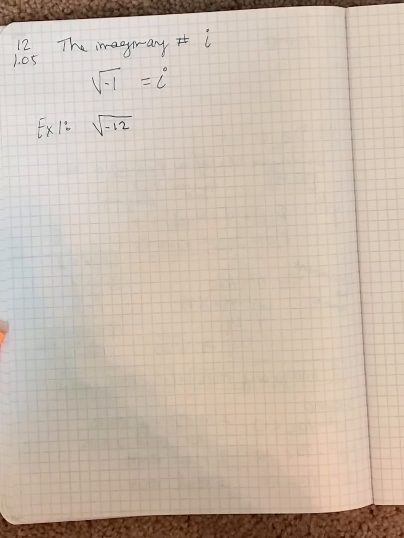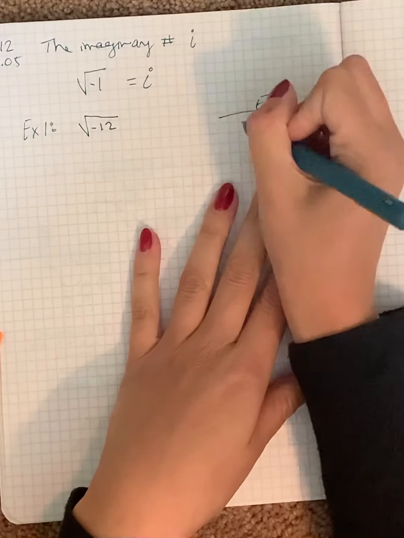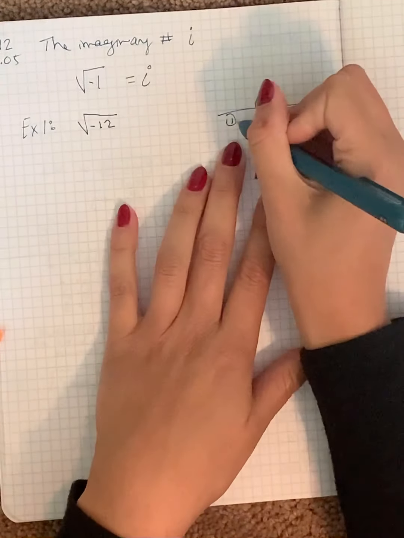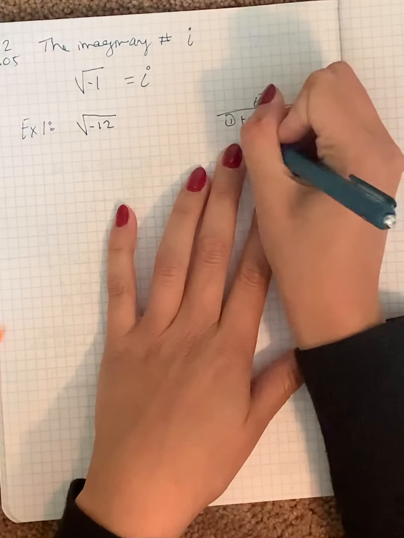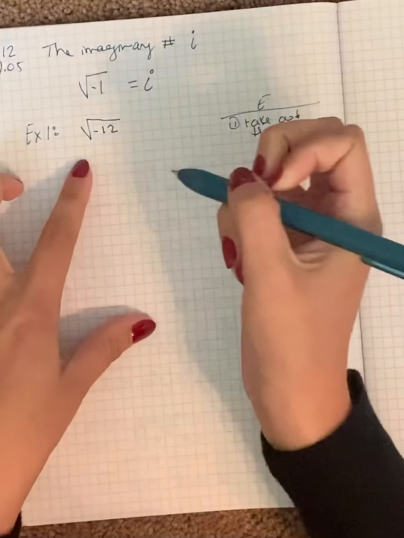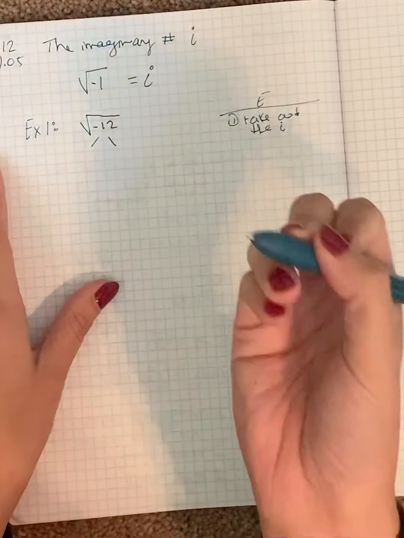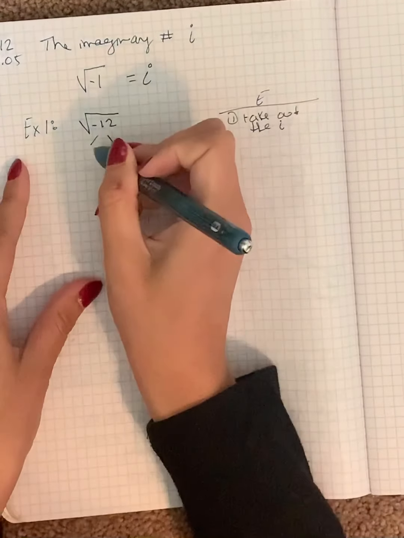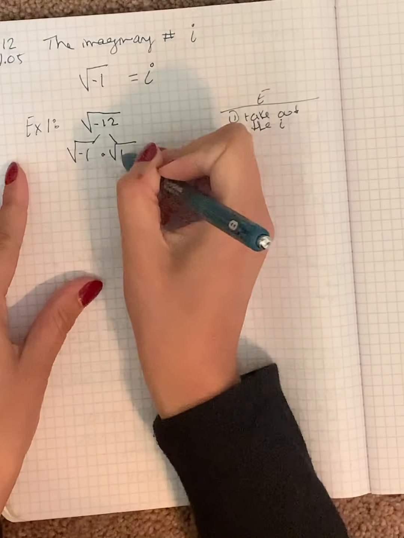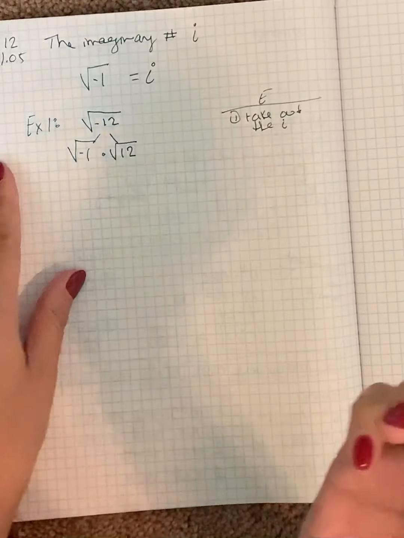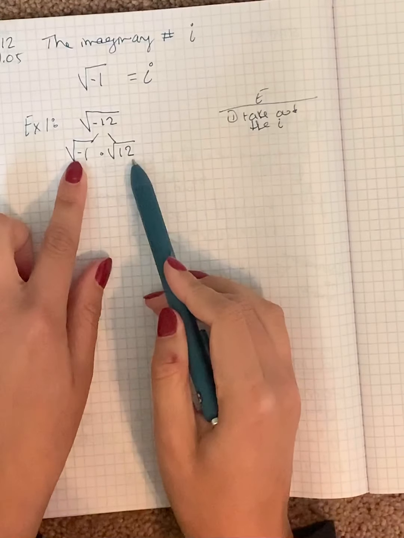Let's start really easy. The first thing I'm going to do is take out the i. So when I have a radical, I can rewrite it as the multiplication of two radicals of the same degree or the same index. So I can do the square root of negative 1 times the square root of 12, because I know that I'm multiplying two radicals, I can just multiply under the radicals to get me back that negative 12.